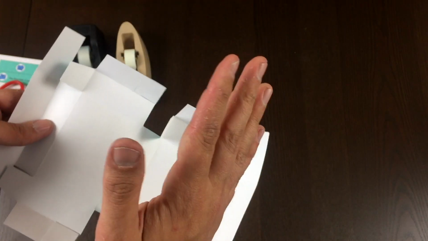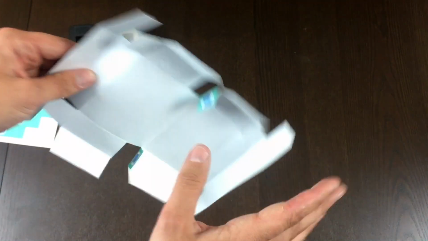And are you seeing my dry hands? My hands are so dry right now, it's disgusting. Okay.